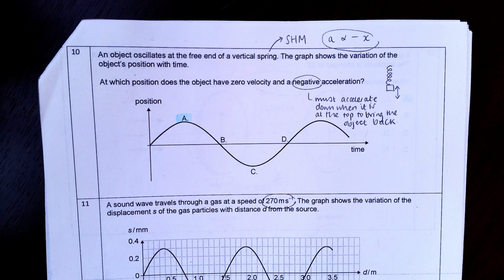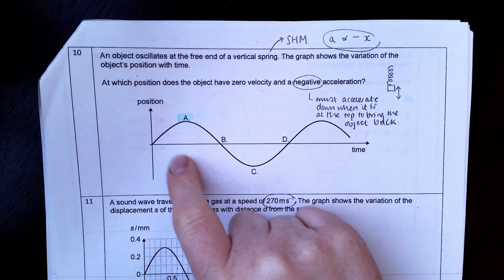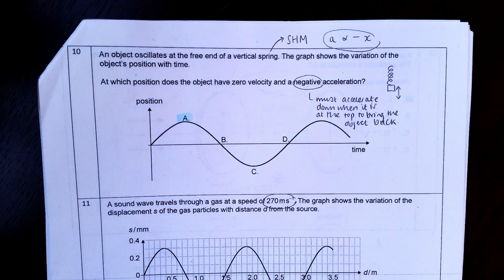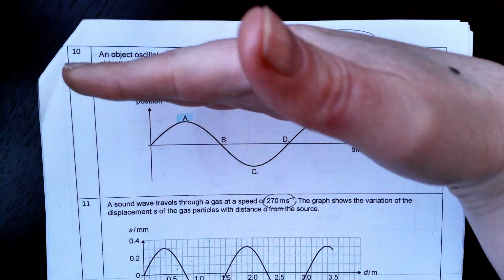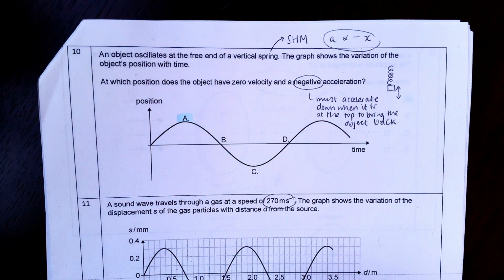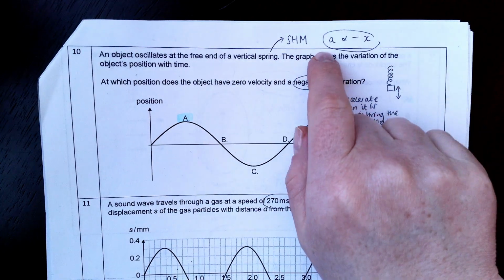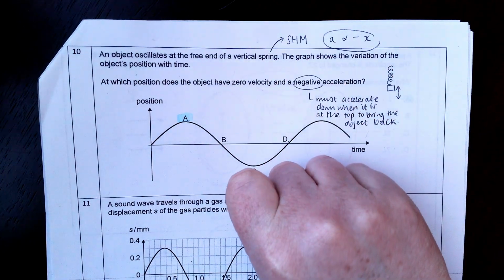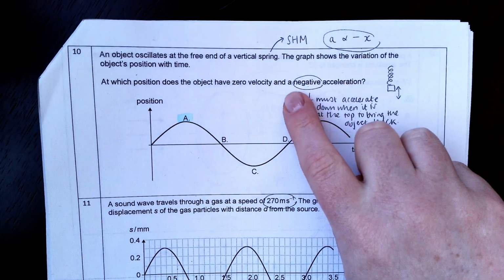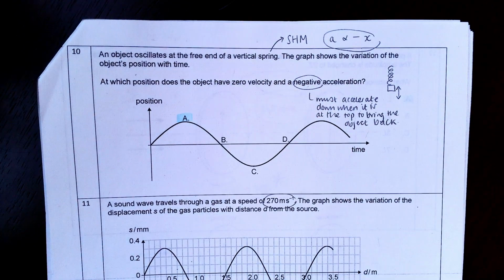Okay, well, firstly, the gradient of a position against time graph is velocity. So we need the gradient to be zero. So we're looking where the gradient is horizontal, which is either A or C, not B or D. And then we know that A is proportional to minus x. So if the position is positive, then A will be negative, which is what we're looking for. So this is why we choose A and not C.